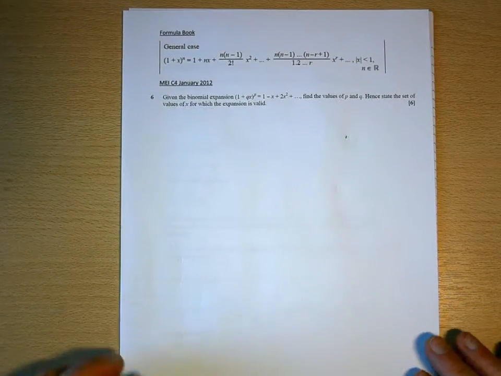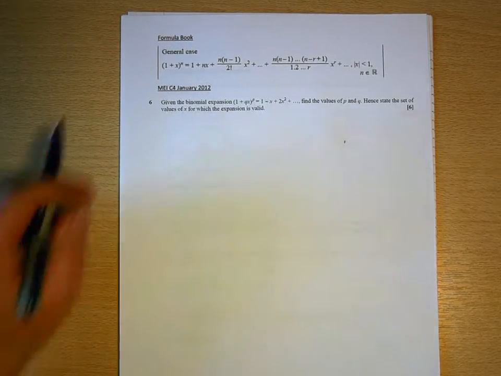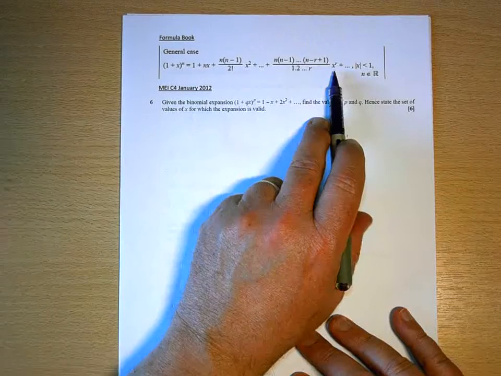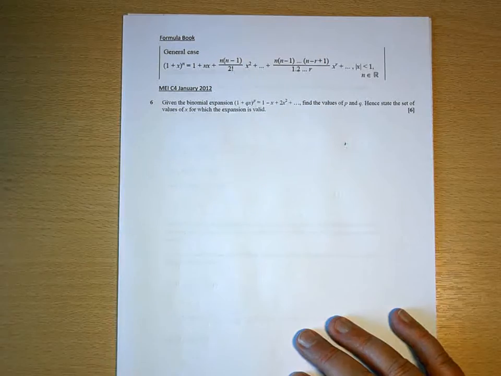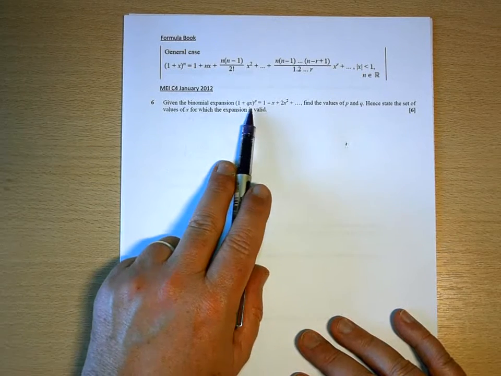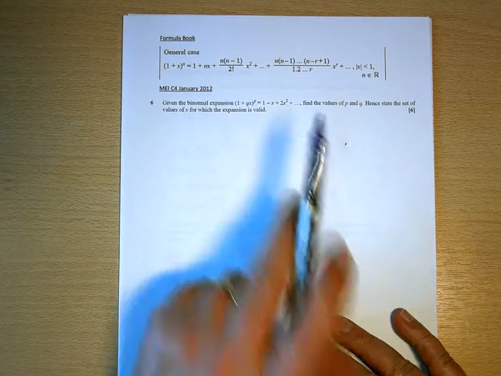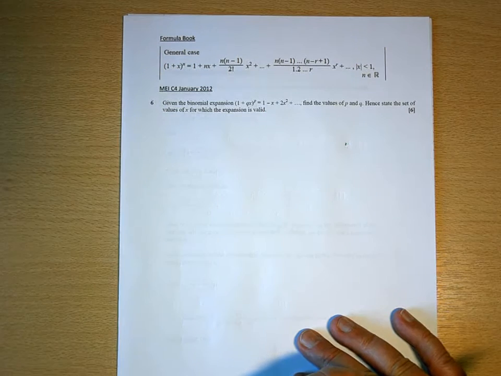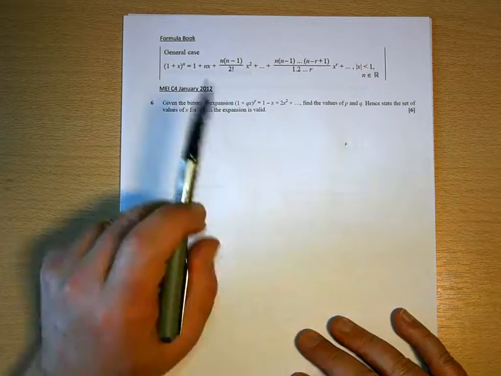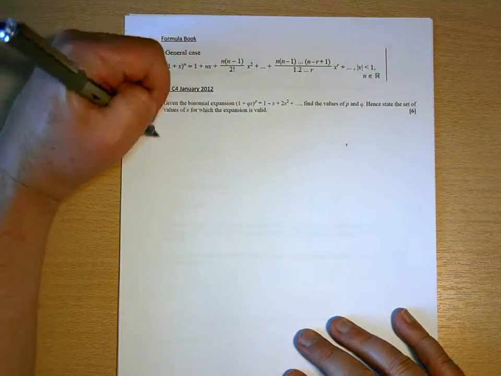And then the second question was a binomial expansion. So let's take a look at that now. Remember, that's not part of the question, that's the standard format of the binomial expansion which you're given in your MEI formula book. So the question's here: given the binomial expansion 1 plus qx to the power of p is equal to that, so they've performed the expansion for you, find the values of p and q. Hence state the set of values of x for which the expansion is valid.